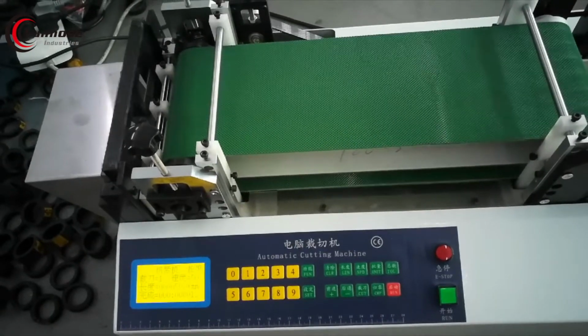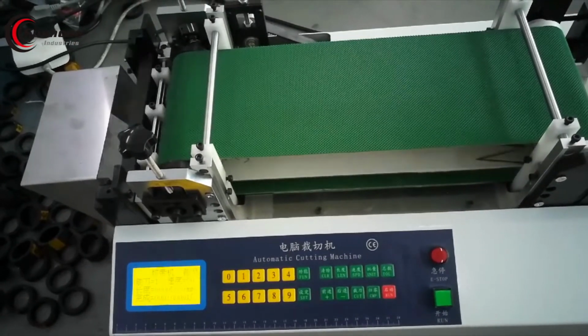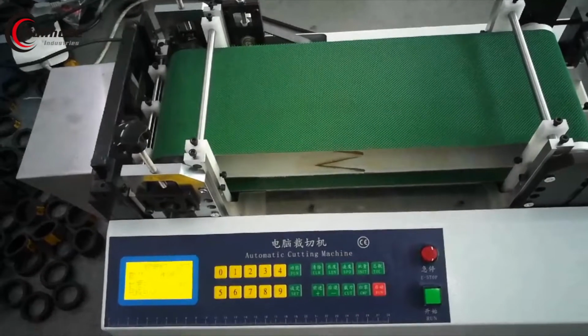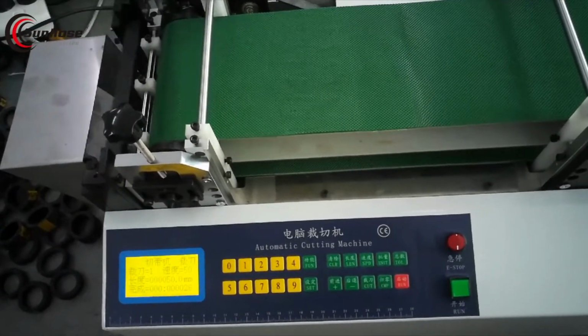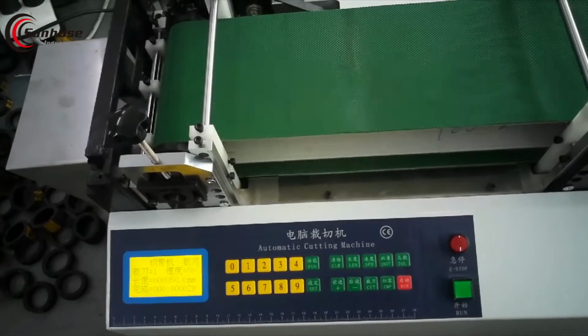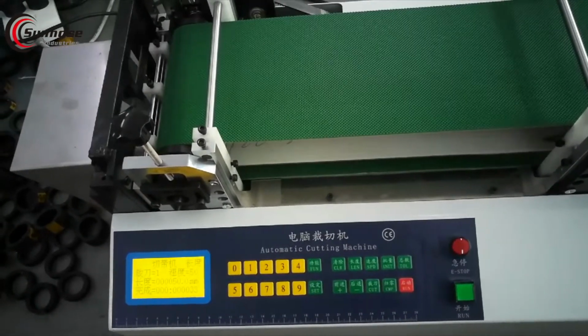For example, sometimes you want to set to cut every 1 meter. You can set the length to 1000 millimeters. If you want to test and cut 4, you can press TAL, press 4, press SET, then press EMP, and finally press RUN.